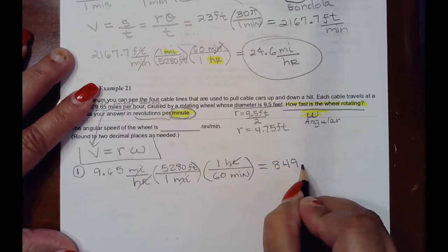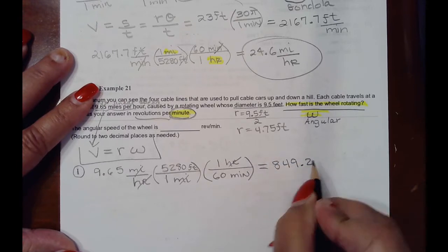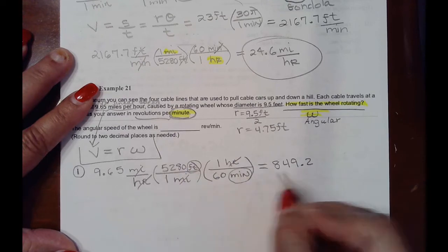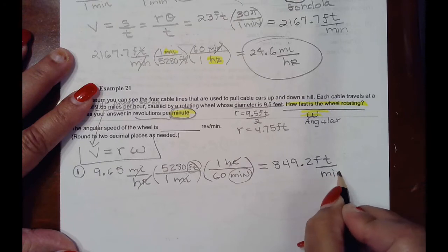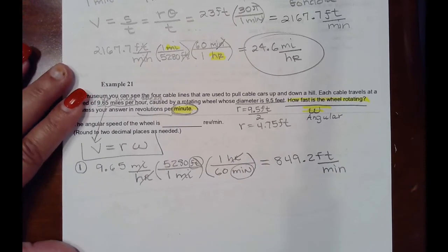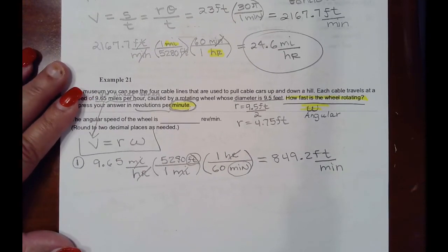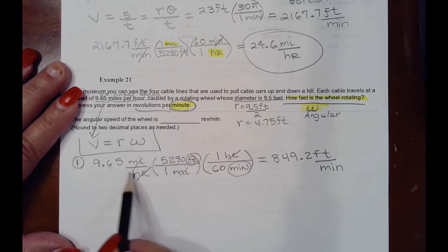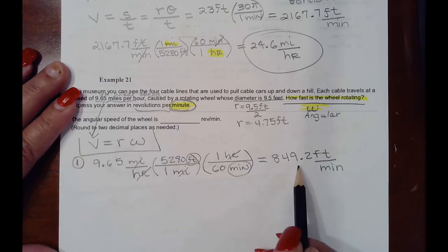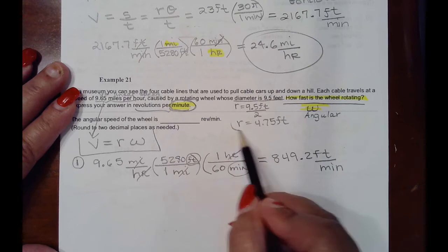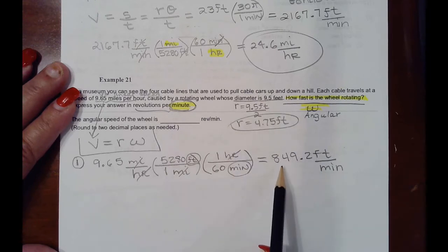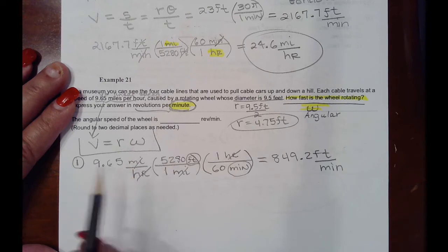And let's report the units that remain: we have feet left, we have minutes left, so feet per minute. So now instead of using 9.65 miles per hour for V, we can use something that's compatible with a radius that's also in feet. We can use 849.2 feet per minute instead of 9.65 miles per hour.